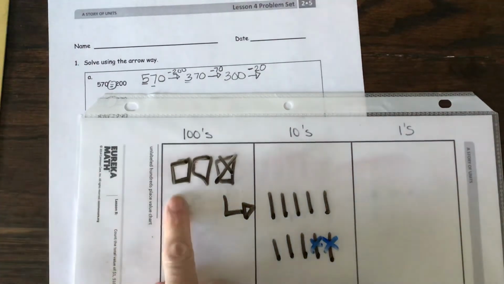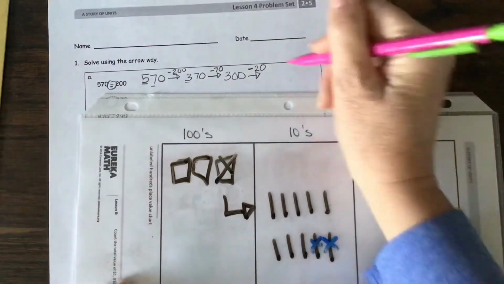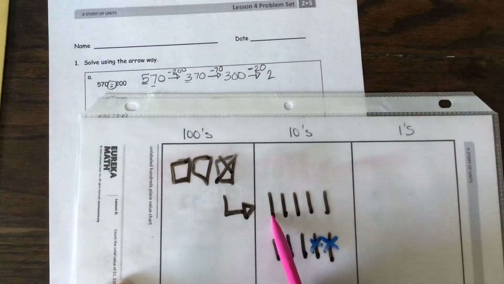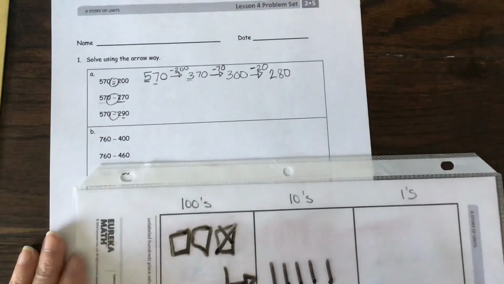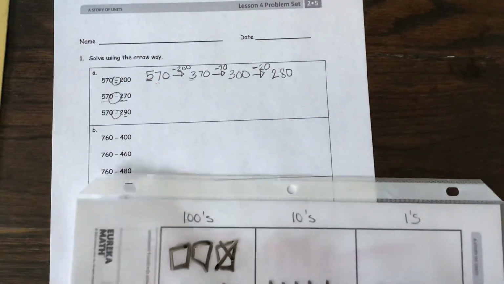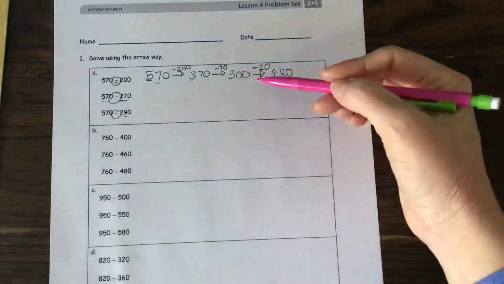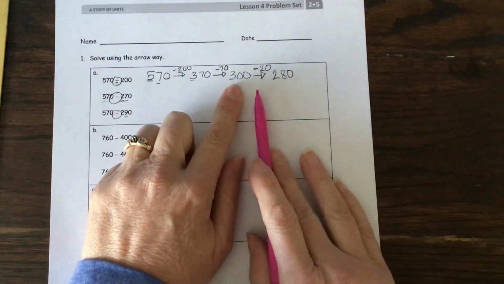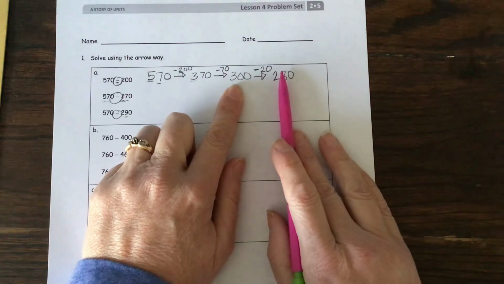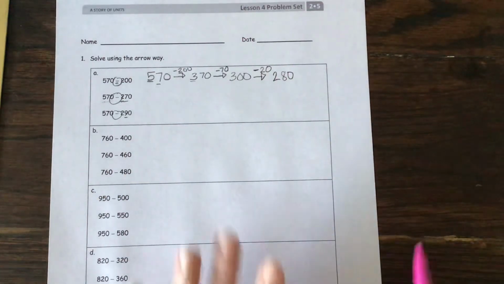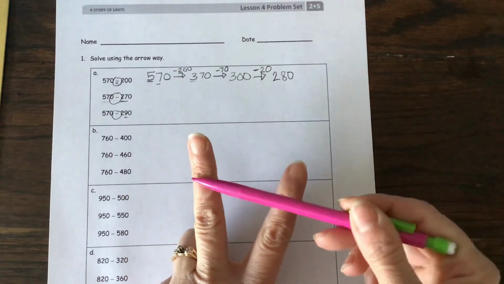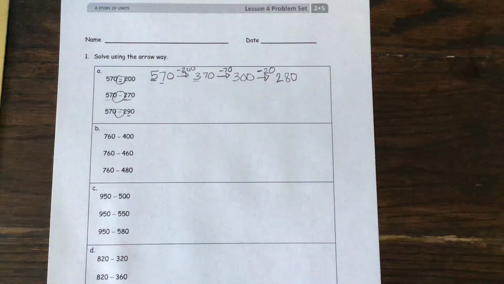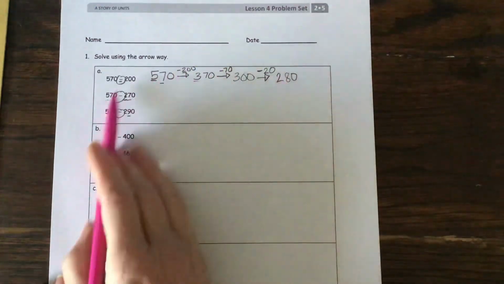Now I've got 200, 10, 20, 30, 40, 50, 60, 70, 80. There's my final answer. Now, remember, I said you could also just count back. Think about from the number 300, counting back by 2 tens. 300, 2 tens, so we'd have 290, 280. Same number. That's how we solve the arrow way.